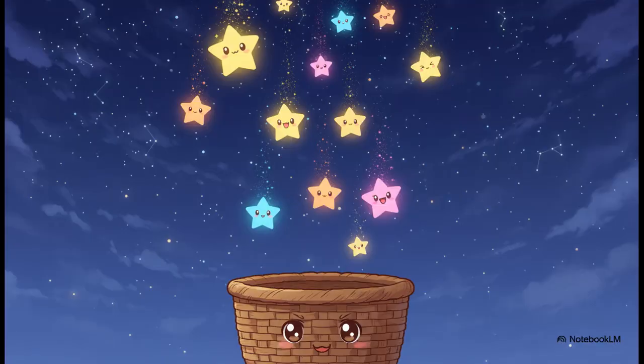The goal here is simple, but trust me, it's super fun. We are going to design a game where you get to control a basket, catch as many falling stars as you can, and see how high you can get that score.